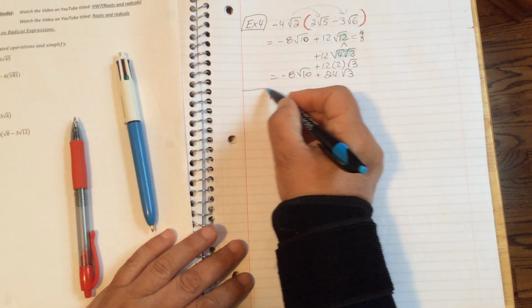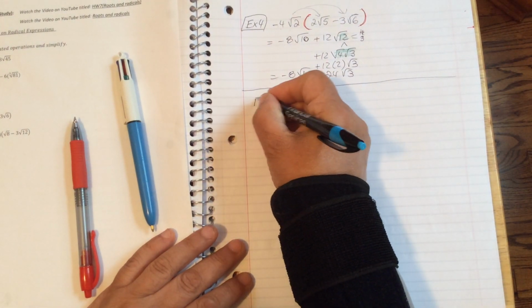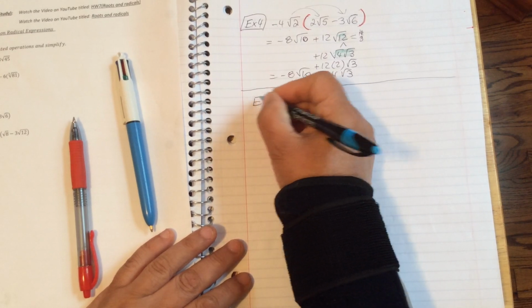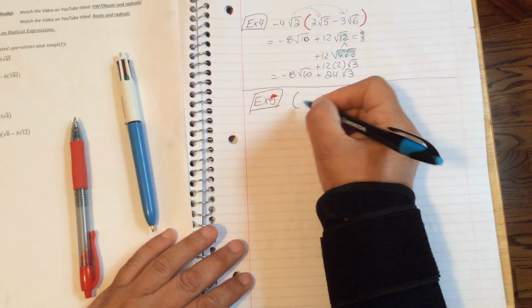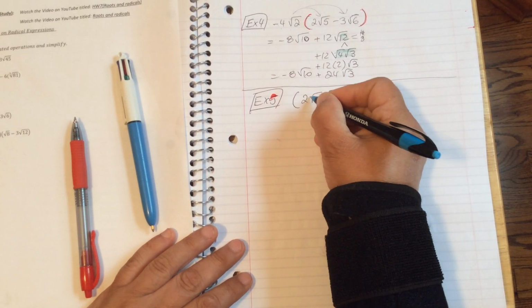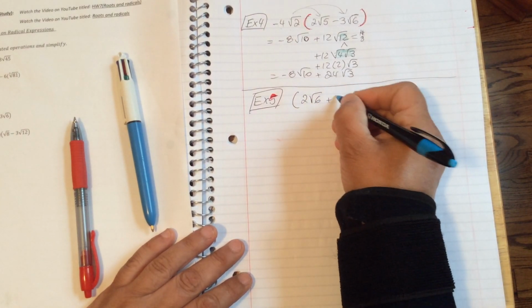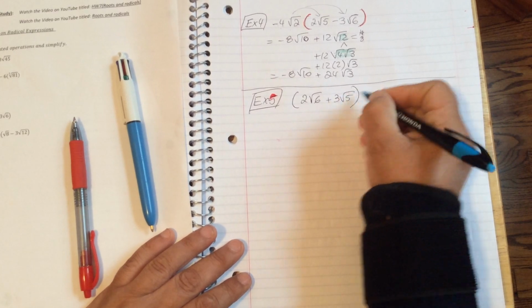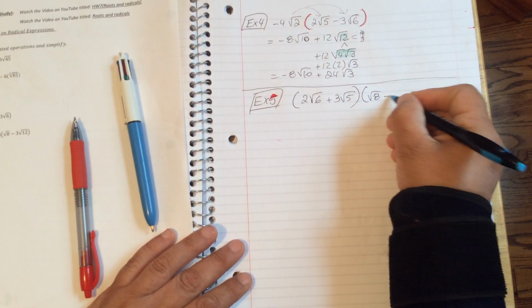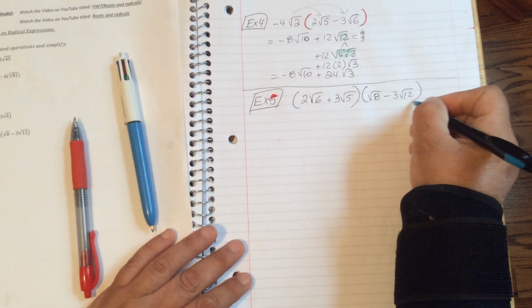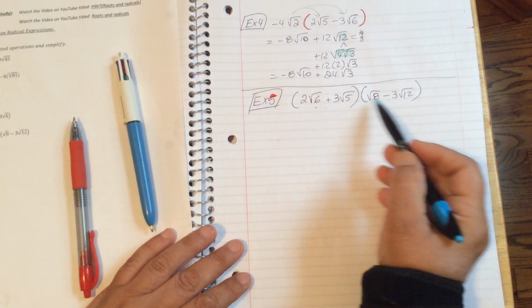Example 5. So I have 2 square root of 6 plus 3 square root of 5 times the square root of 8 minus 3 square root of 12. So I am multiplying two quantities here.